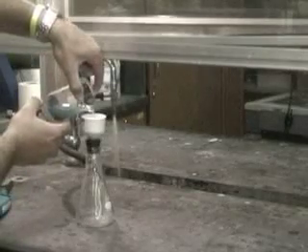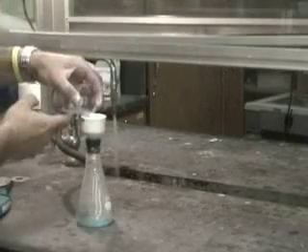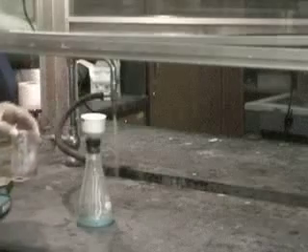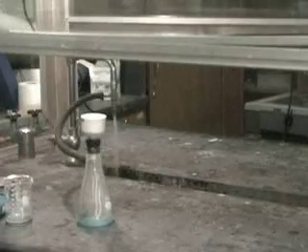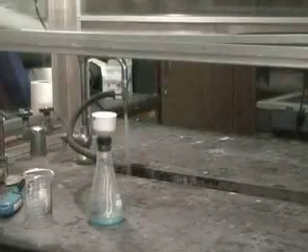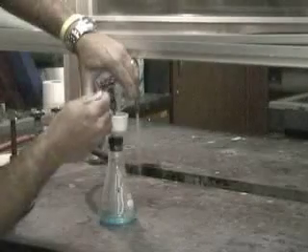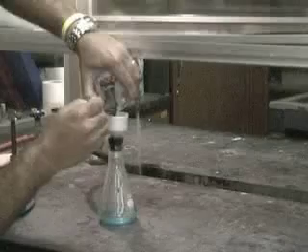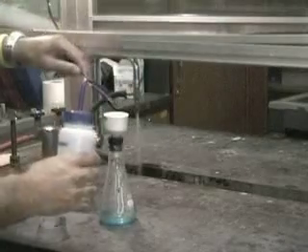It helps the filtration to decant as much of the liquid portion as possible first, and then put the solid through the Buchner funnel. We are attempting to quantify the amount of each of the three components of the mixture, so we want to try and collect as much of the solid silicon carbide as possible.